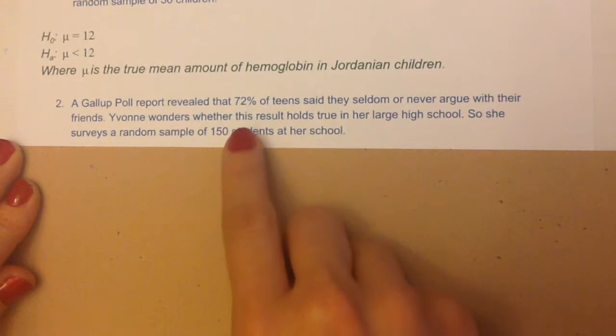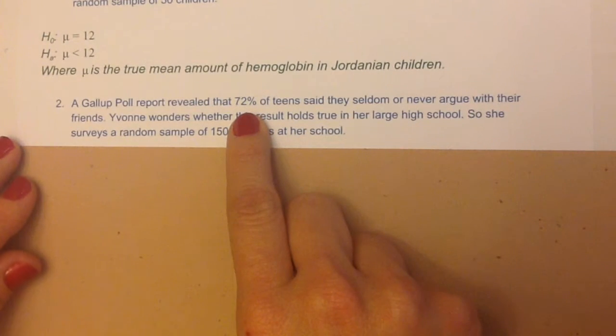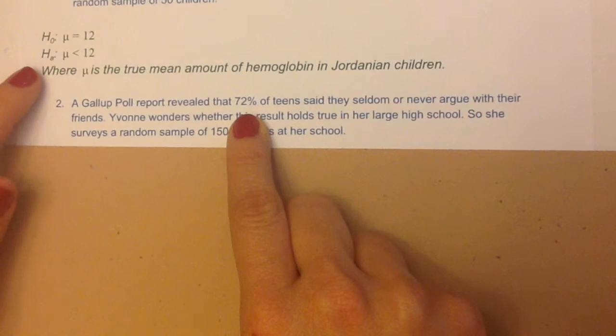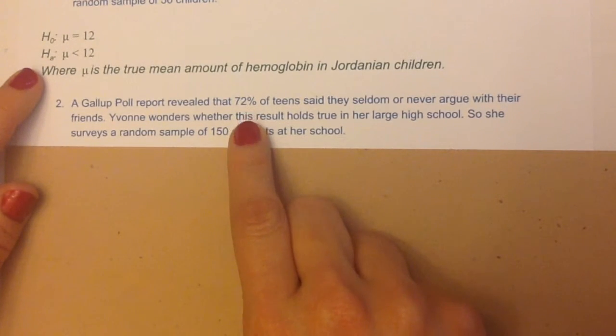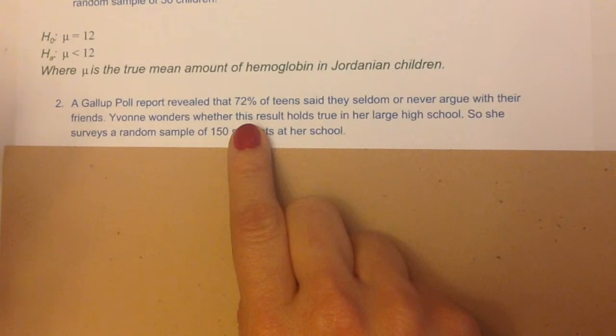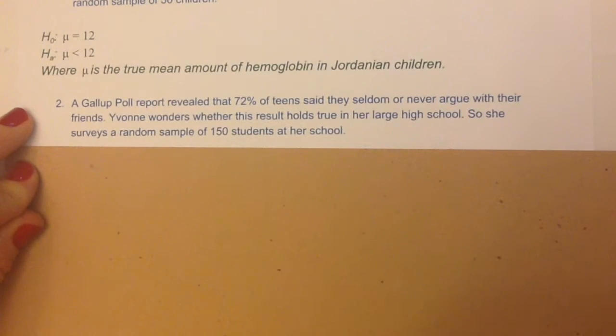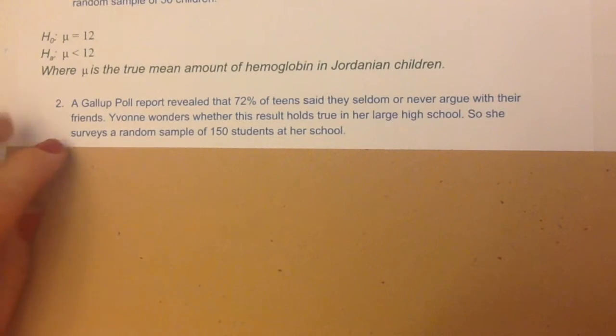Now, I know some of you have been paying attention to whether or not there's a percentage here and using that to decide whether it's a proportion. But the key thing that you should be keeping in mind is that a proportion comes from a categorical variable, and a mean comes from a quantitative variable. In this case, they either do or they don't argue with their friends, so that makes it a categorical variable, so that's what tells us it's a proportion. So we're dealing with a population proportion, or p would be our notation that we're going to use here.